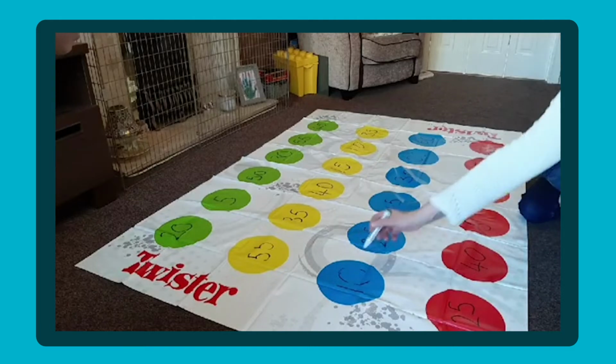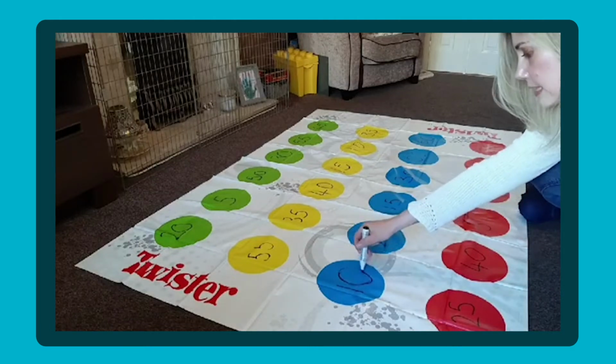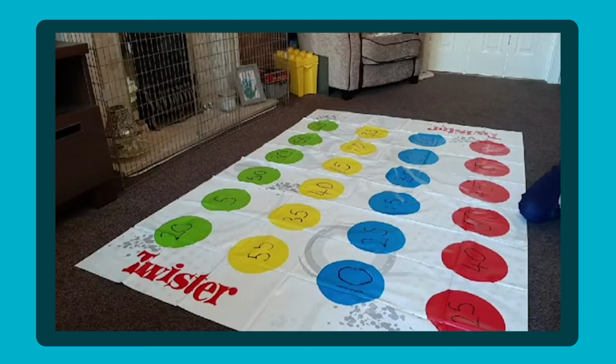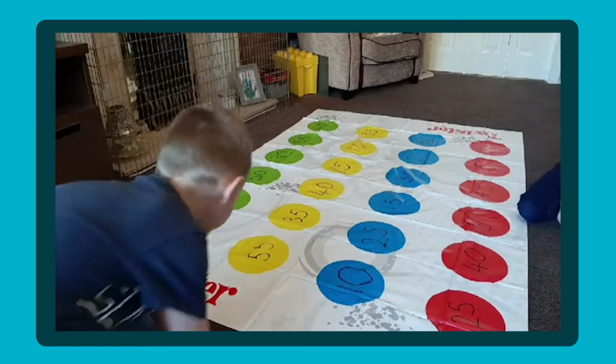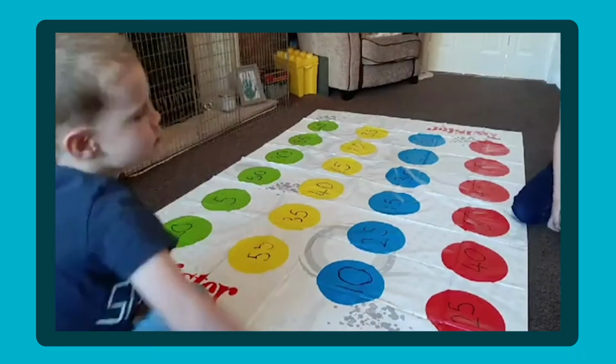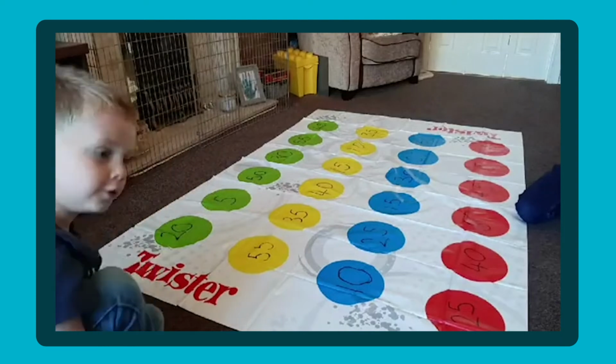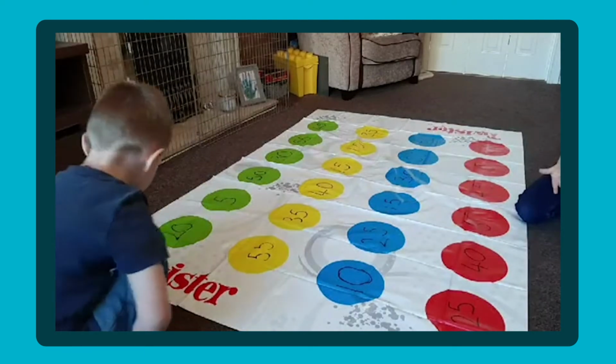Right, so let me just write these numbers again for Gabriel. So Gabriel's recognition is really up to 12 at the moment. So because I've got the numbers 5 and 10 written on here, we're going to look at those numbers, but he's only going to use certain colours as well.